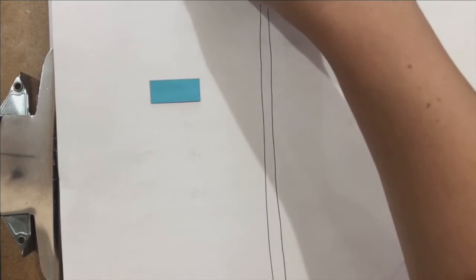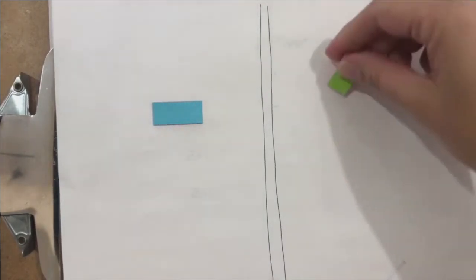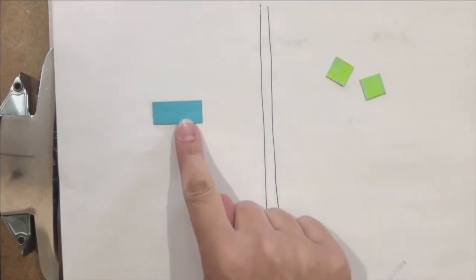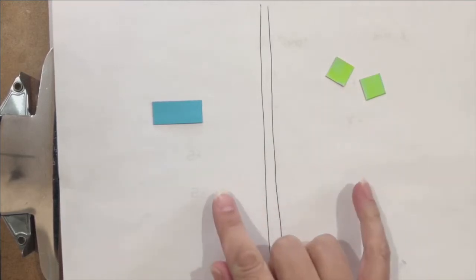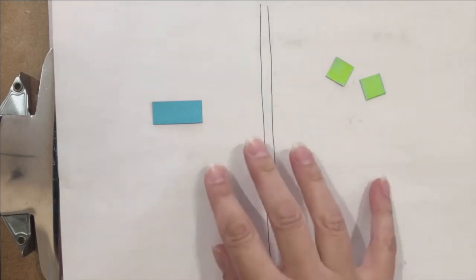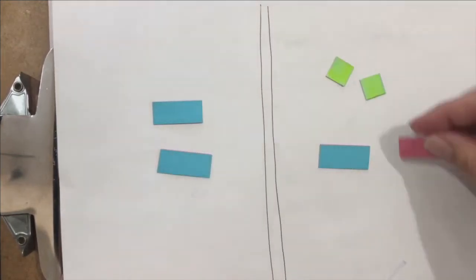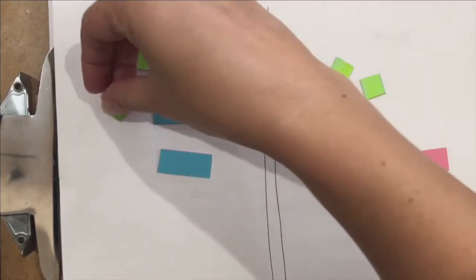For example, if I had x on one side and 2 on the other side, this would represent x equals 2. It's kind of like the balance in the example that you saw in this lesson, in the video from Khan Academy. The algebra mat helps us see how to solve an equation.